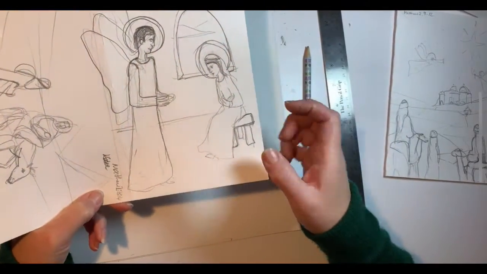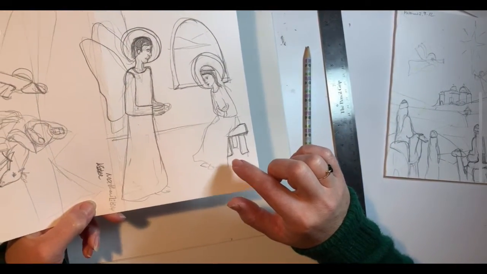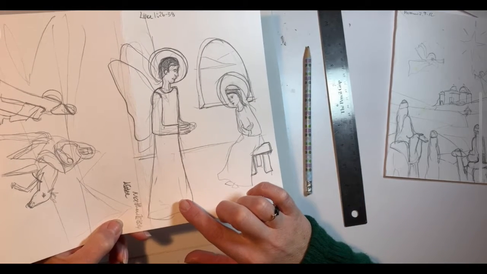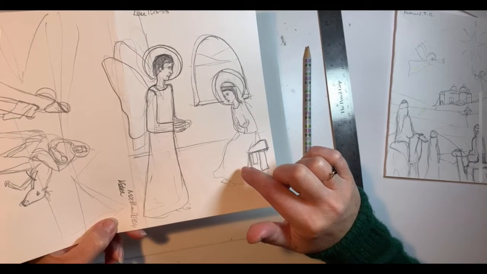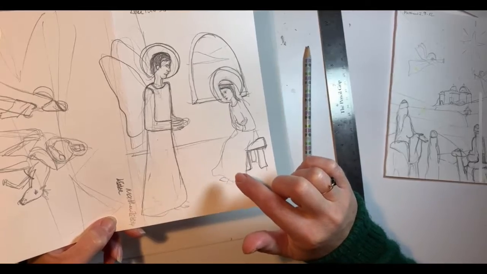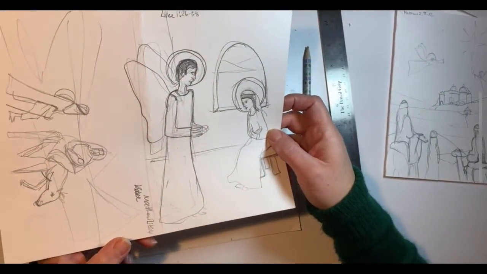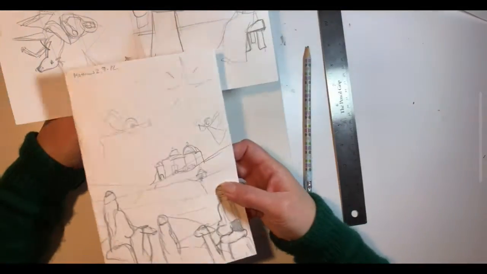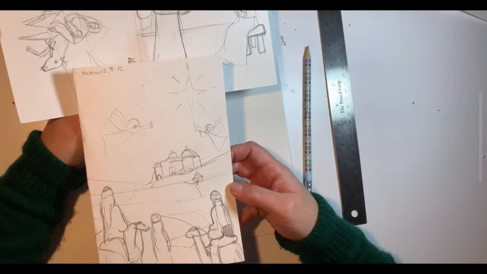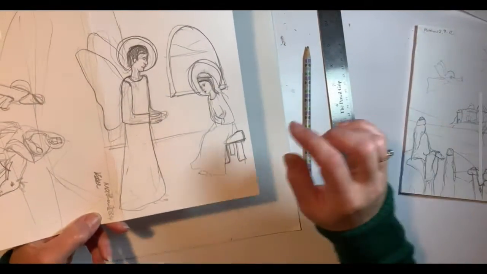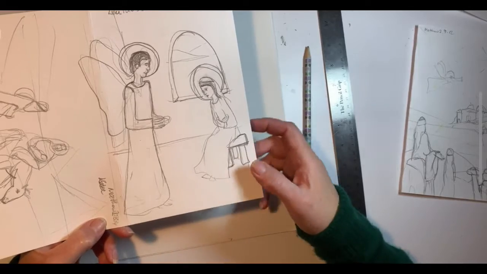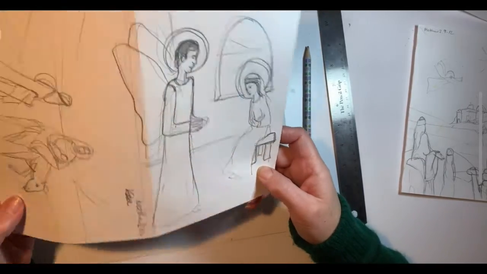And then I did one of the Annunciation. That's when Gabriel comes and tells Mary that she will give birth to Jesus. So none of my drawings had a lot of details because they were just ideas. I decided to do the Annunciation with Mary and Gabriel.